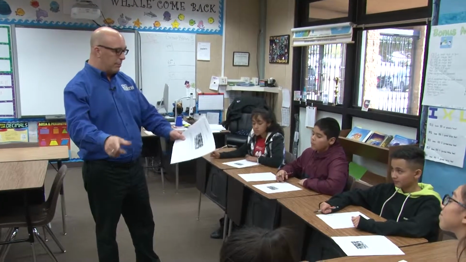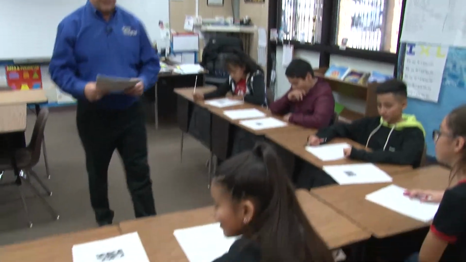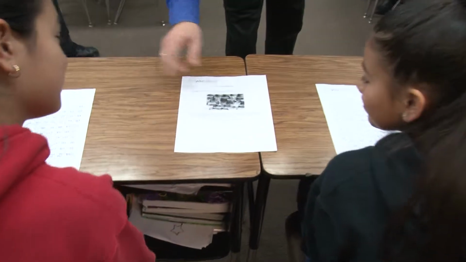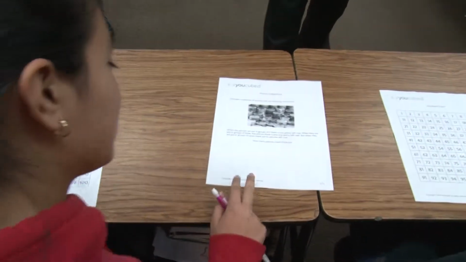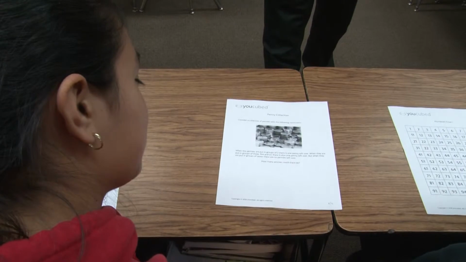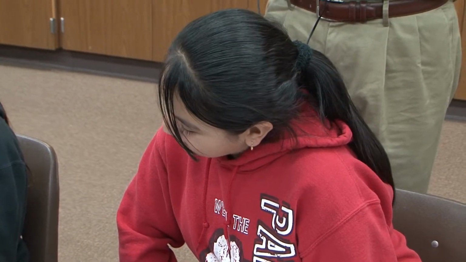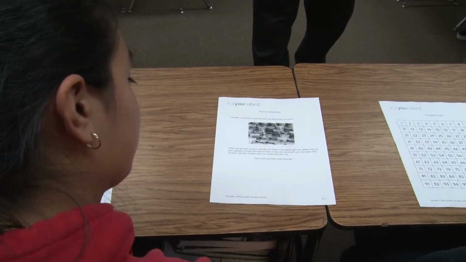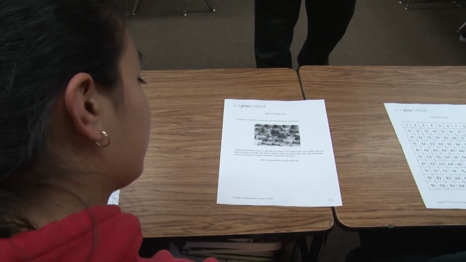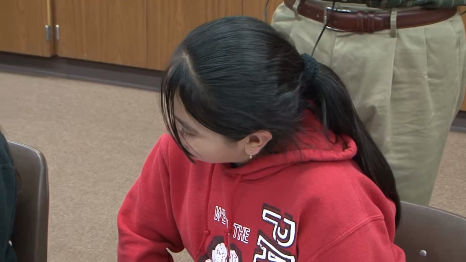Take a look at the problem that I've put down between the both of you. Do me a favor if you can read that out loud. When the pennies are put in groups of 2, there's only 1 penny left over. When they are put in groups of 3, 5, and 6, there's also 1 penny left over. But when they are put in groups of 7, there are no pennies left over. How many pennies could there be?